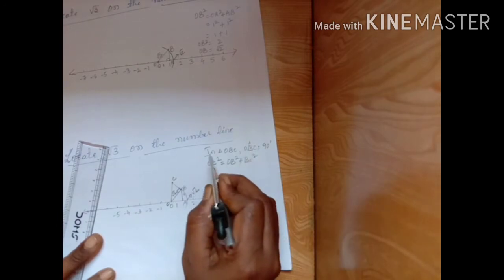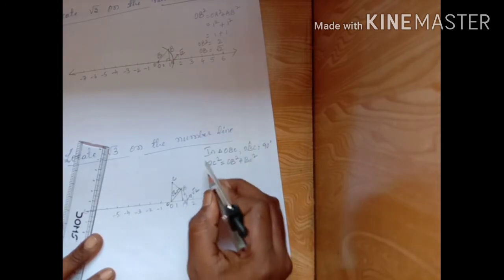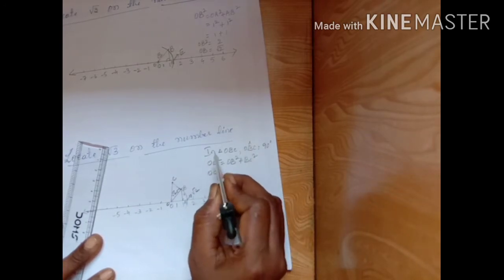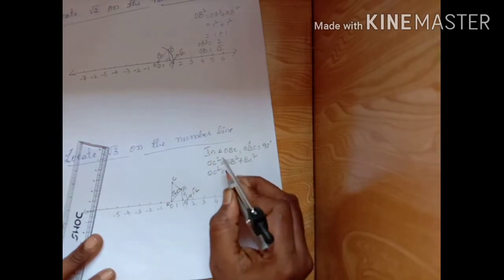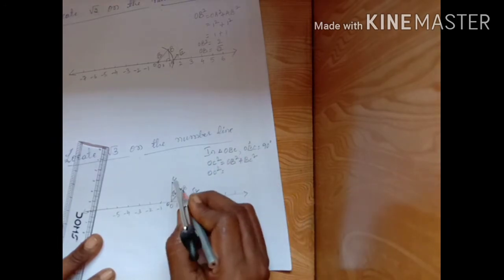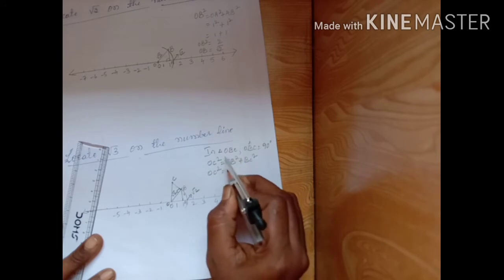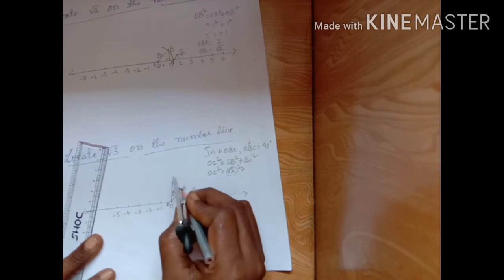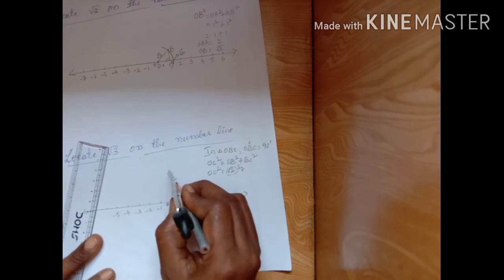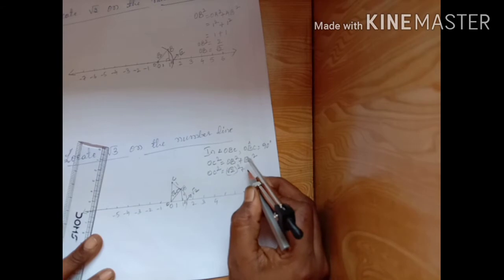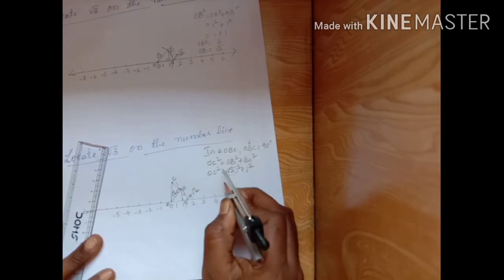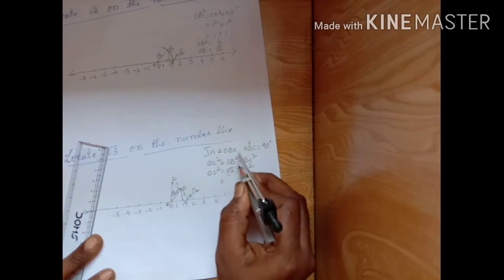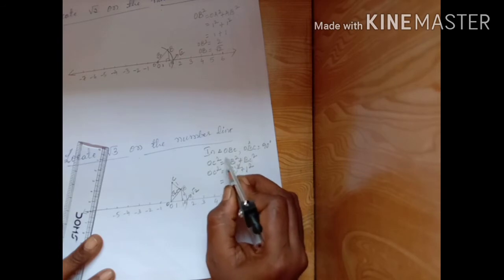Now OC square is how much, children? OC square we have to find out, is it not? OC square is equal to OB square, which we just found, is it not? What is that? Square root of 2, whole square, plus BC square. I measured how much? 1 centimeter. So 1 square. Square root of 2 whole square: square and square root will get cancelled.